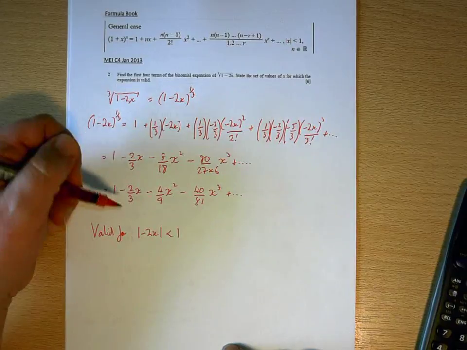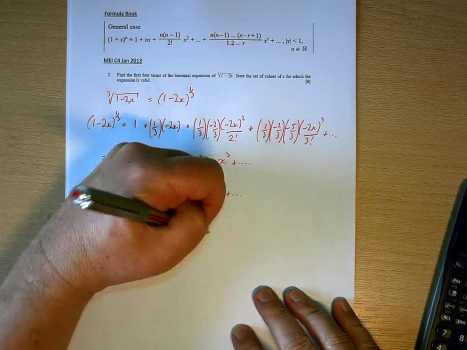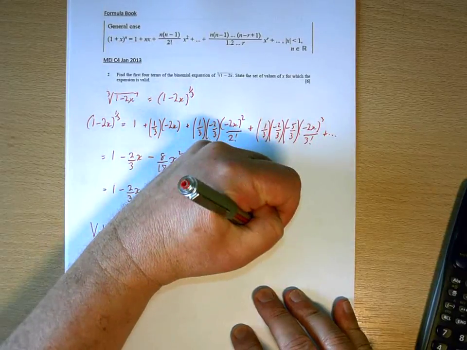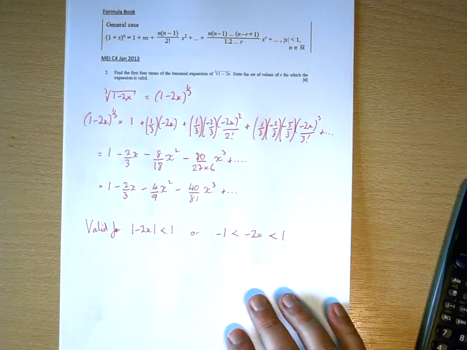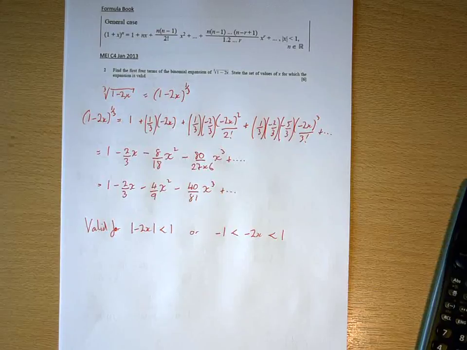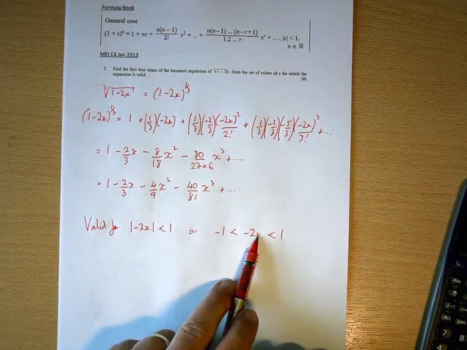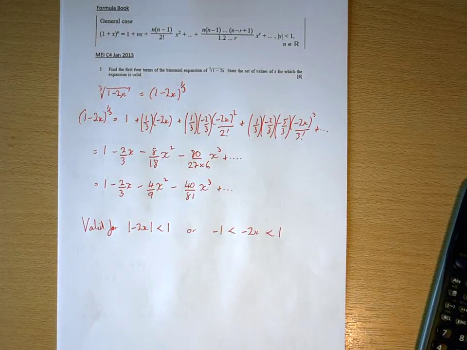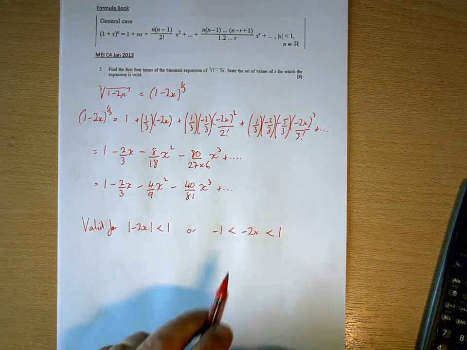So if you don't like working with modulus, that means the same thing as the value of minus 2x must evaluate to be between -1 and 1.